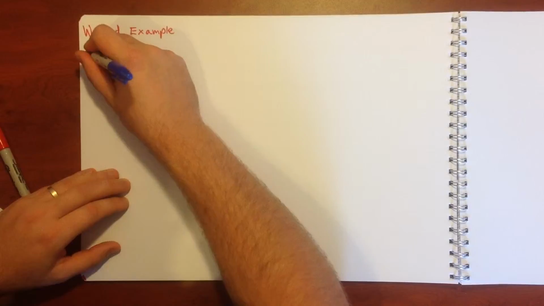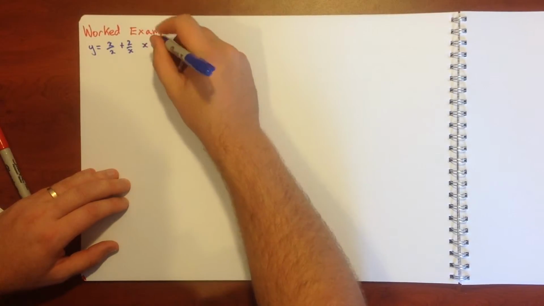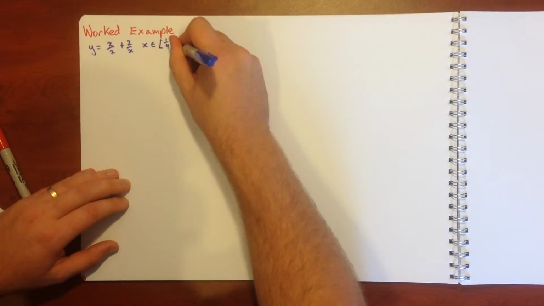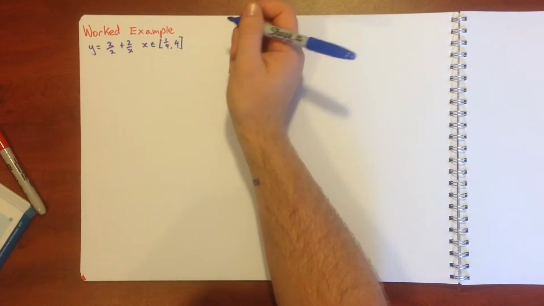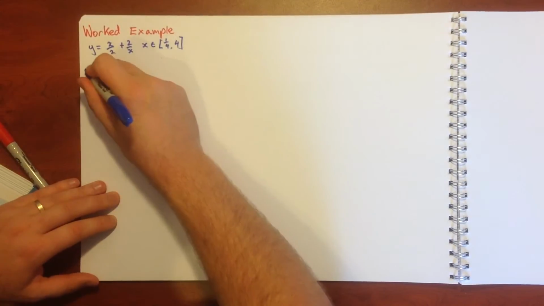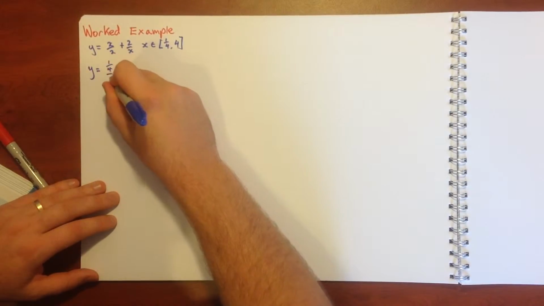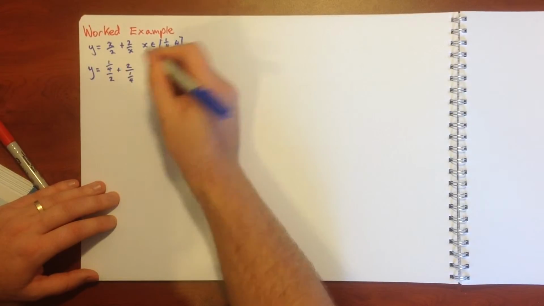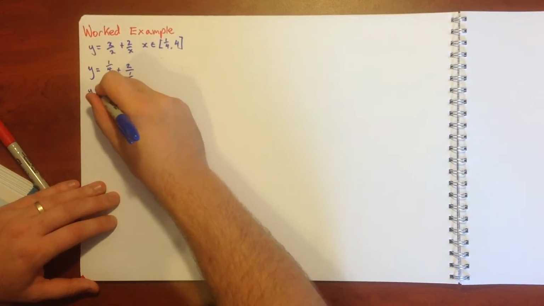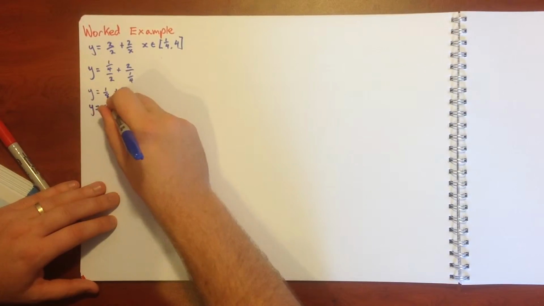So we've got a function defined on a restricted domain by the rule y equals x on 2 plus 2 on x, where x is an element of [1/4, 4]. We need to specify the coordinates of the endpoints. Well, all we need to do is sub these values into here. So we can say y equals (1/4) on 2 plus 2 on (1/4), which means we get 1/8 plus 8. So we get y equals 8 and 1/8.